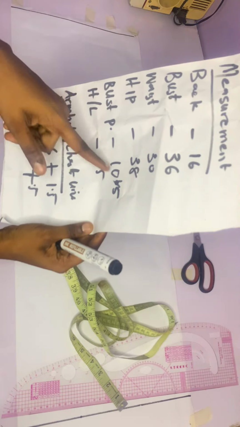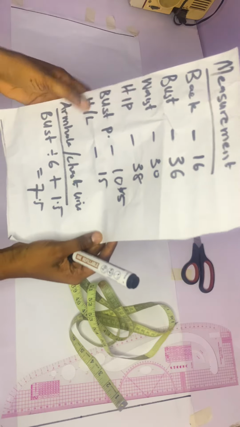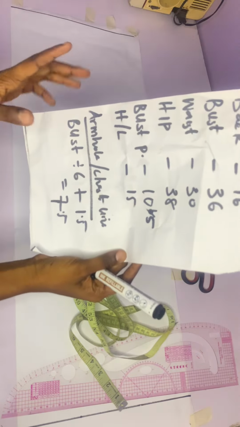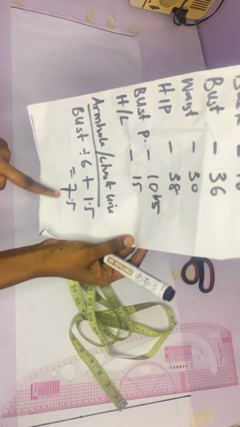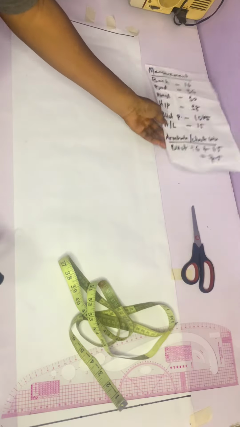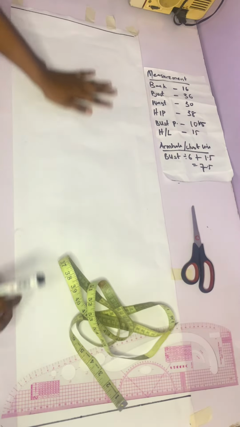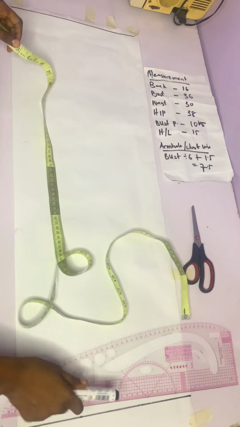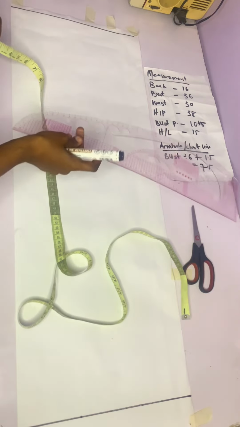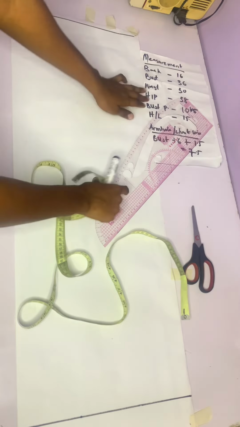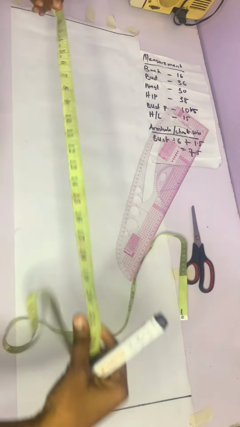The measurements I'll be using are my bust measurement, which I already have here. I'm trying to put it on the screen. The waist measurement, the hip, the length, the bust points, the half length, and the armhole measurements. Also, to get the armhole, it is the bust divided by 6 plus 1.5. The bust I'm working with is bust 36.